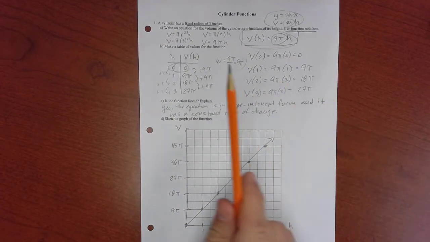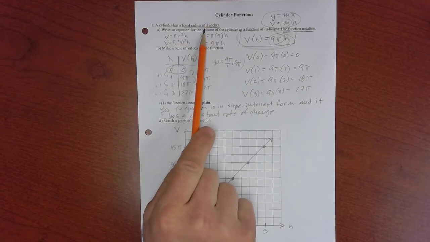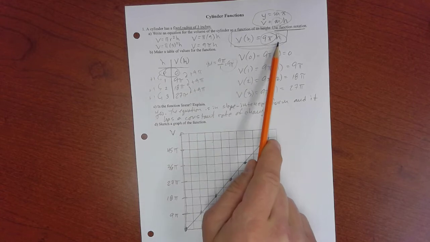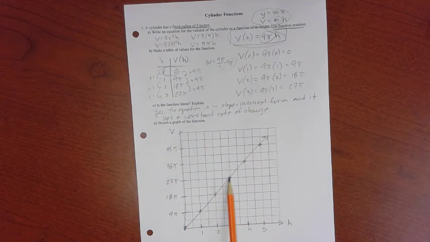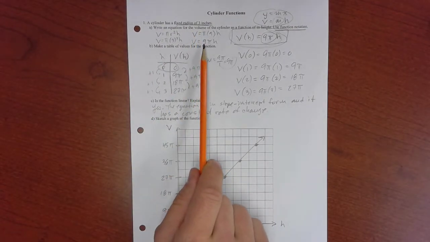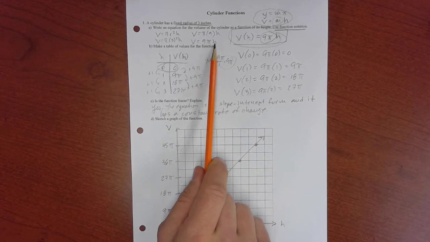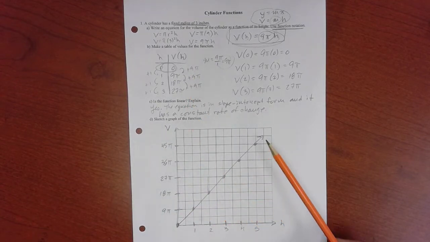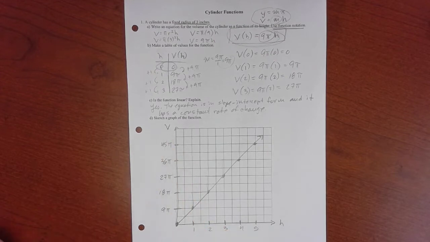So when the radius of a cylinder remains fixed, the resulting equation or relationship between the height and the volume is a linear relationship. Again, when the radius doesn't change, it stays constant, the relationship between the height of a cylinder and its volume is a linear relationship. The volume increases at a constant rate.